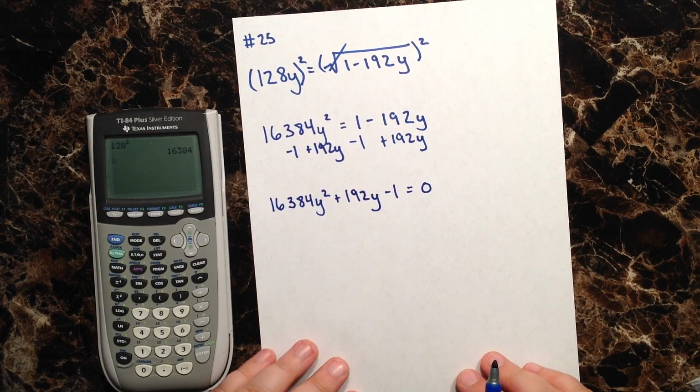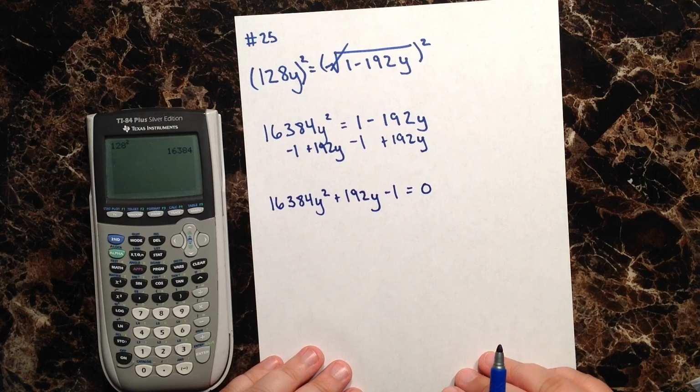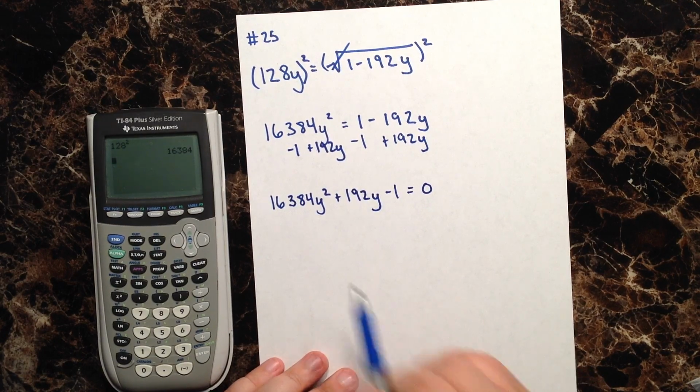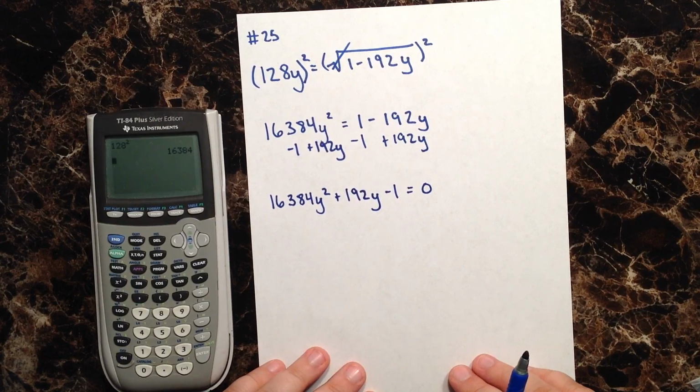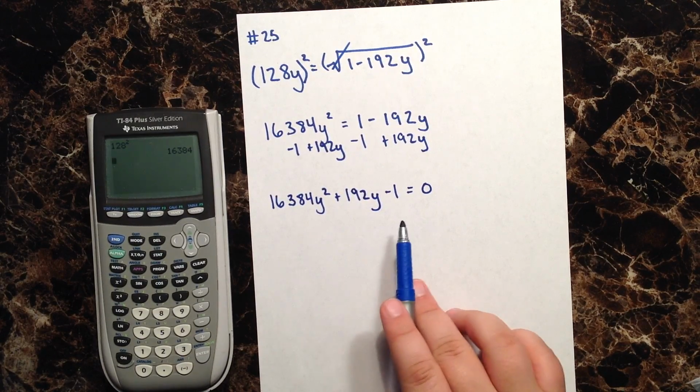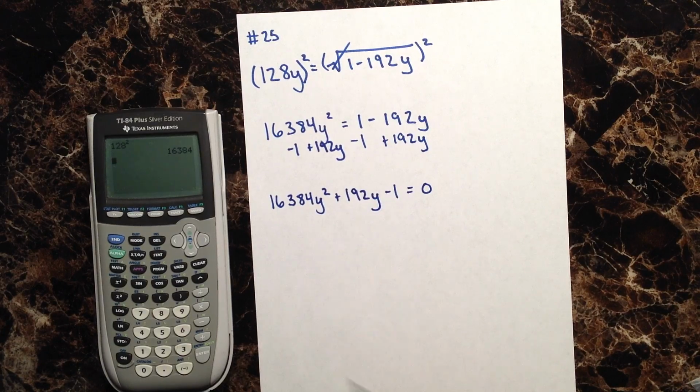Now that my equation is set to 0, I can go ahead and factor this, but this is a pretty unique situation because our numbers are so large. We probably don't want to use the scissors method because that would be a nightmare, and I don't think there are any factors of 1 and 16,384 that subtract to give me 192.